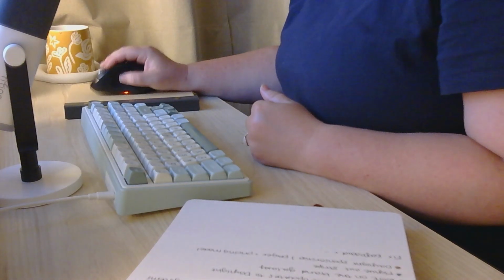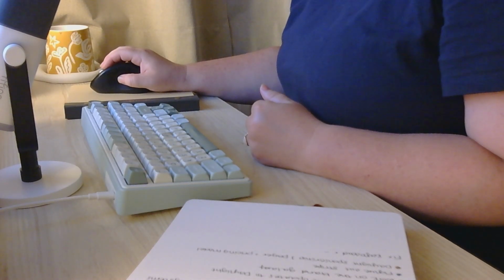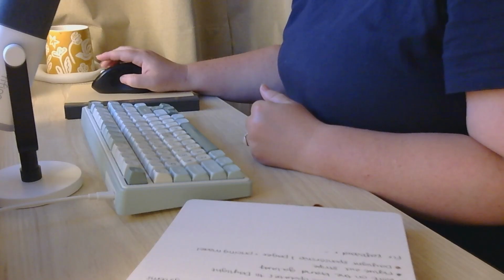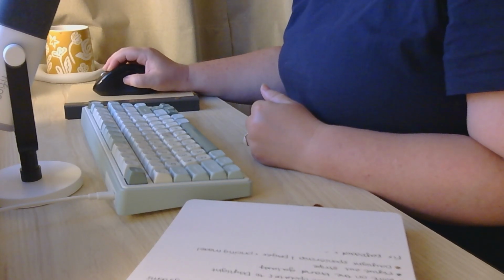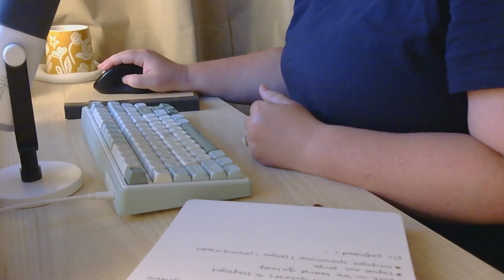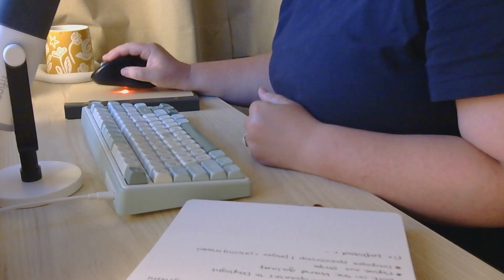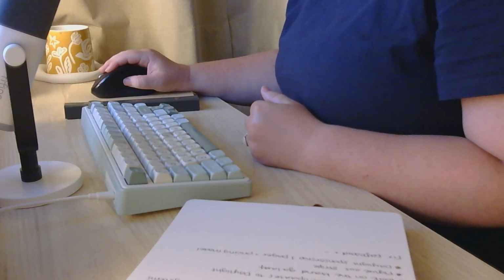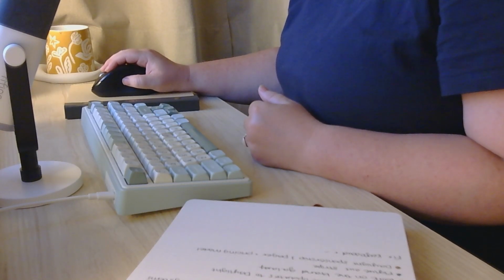So yeah, let's see. I feel like my notes have gotten extremely messy, and this is what I was saying. My other task is to really get things cleaned up.